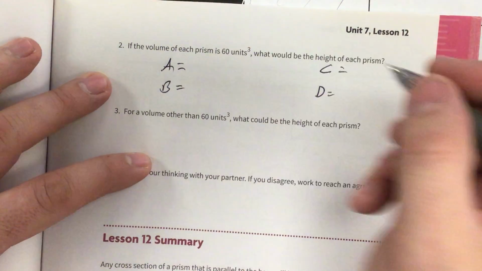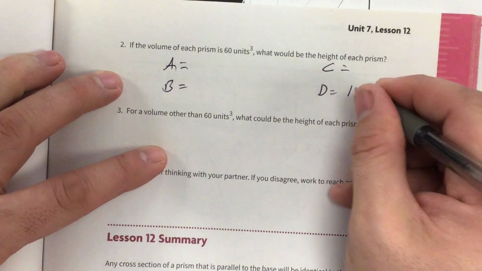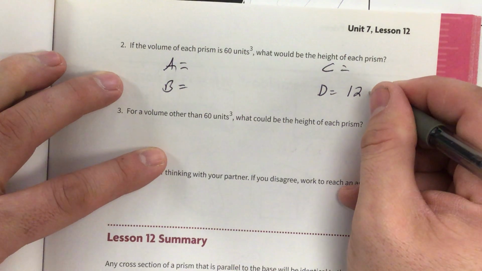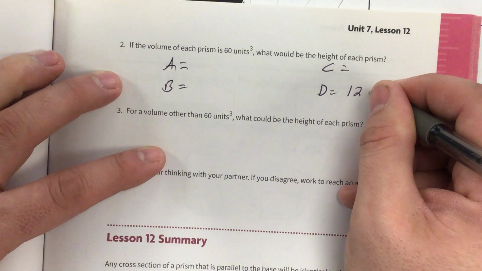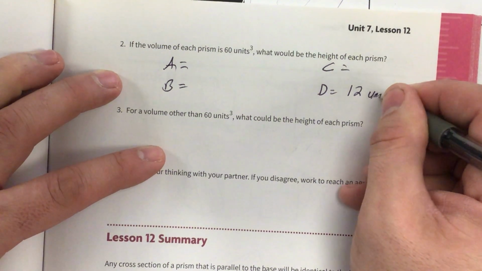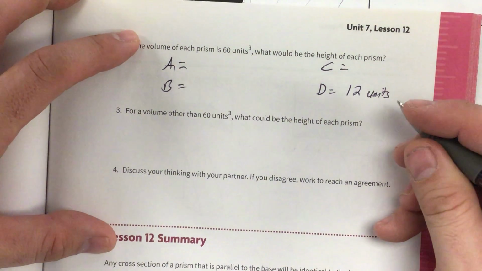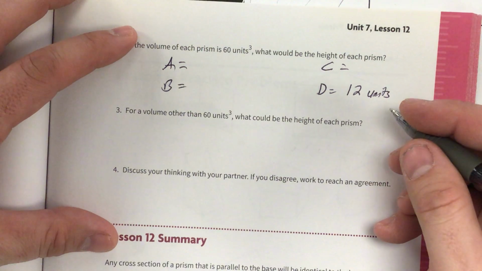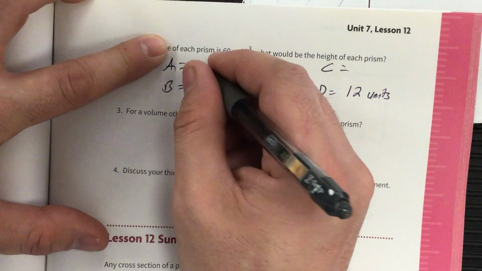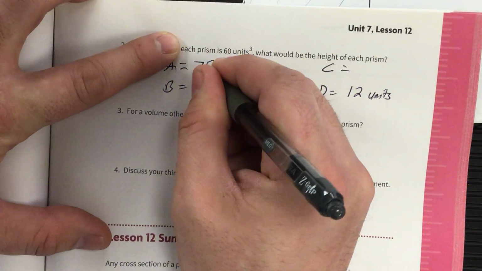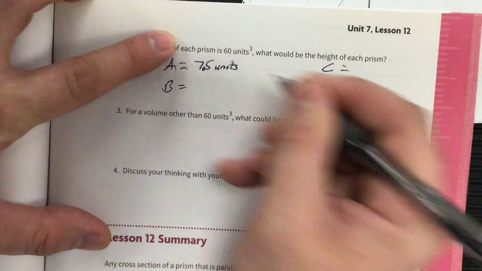I have D. Okay, 12 times 5. Got a label? Centimeters. Units. Kellen. I have A. 7.5 times 8 is 60. There's a label for that.